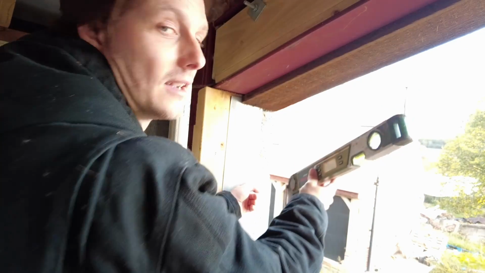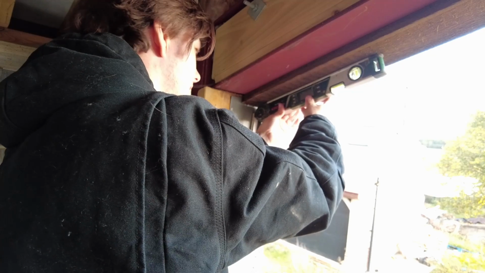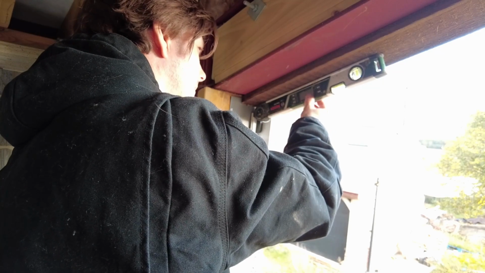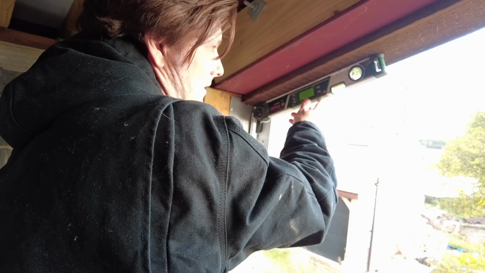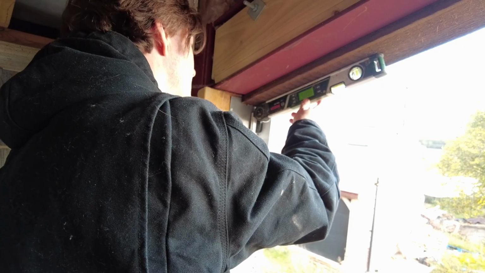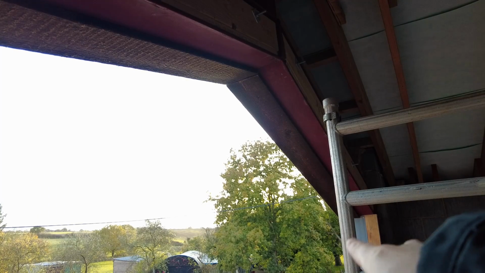You might use a couple of packers there or something, and then that there is whatever this number comes up, 108. It says 0.5, but I've already worked out it's 108.3. So do your apex as well and the other side.